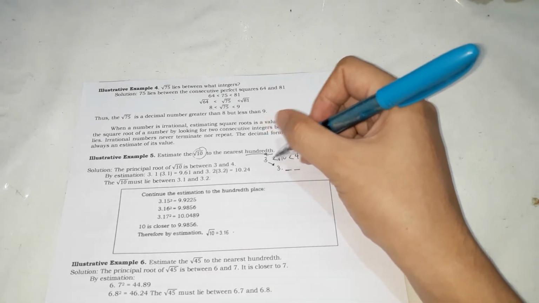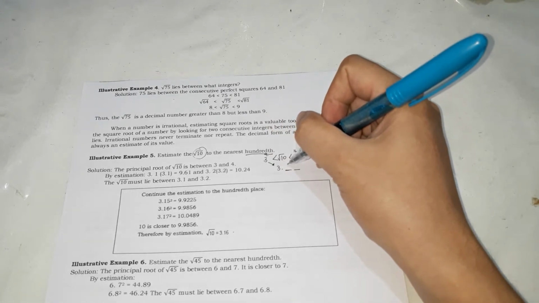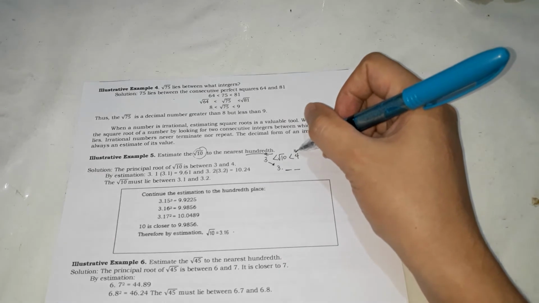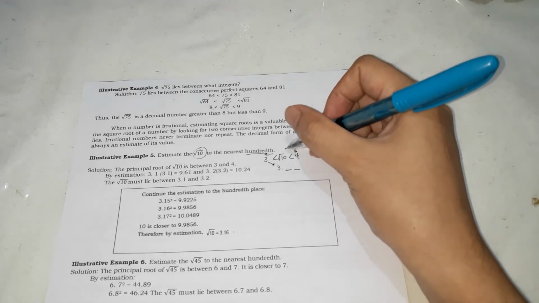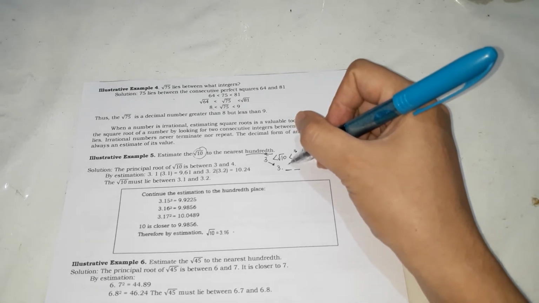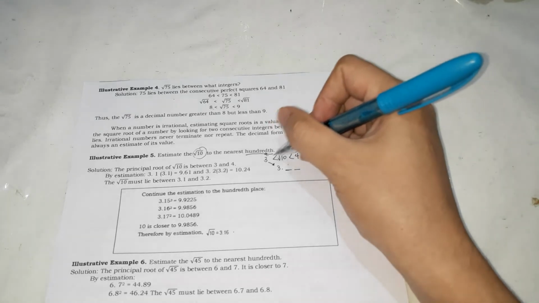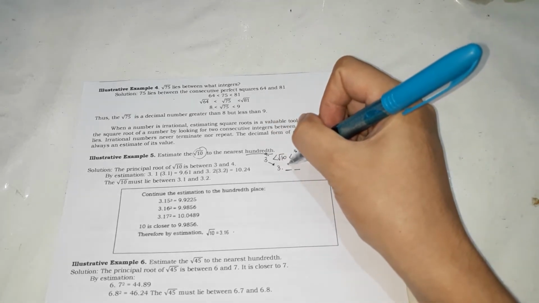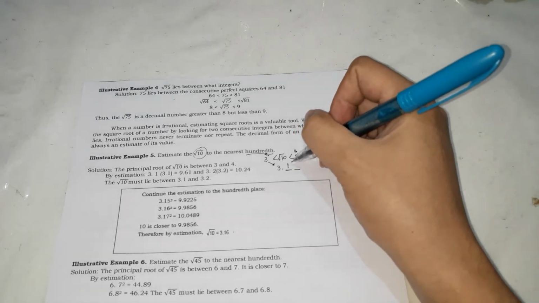So, ang karugtong dito is either 1, 2, 3, 4, kasi mas malapit siya sa 9. Kasi kung mas malapit naman siya sa 16, halimbawa kung 15 ito siya, so it's either ng karugtong dito, ang isusulat nating number is 7, 8, 9. Pero mas malapit ang 10 sa 9, ibig sabihin, we're going to put 1. It's a matter of trial and error.